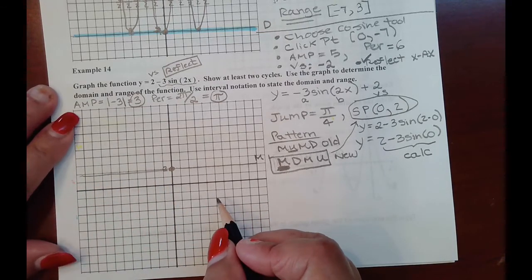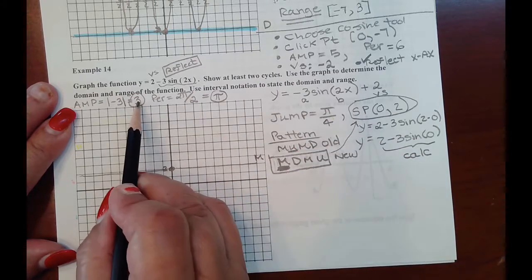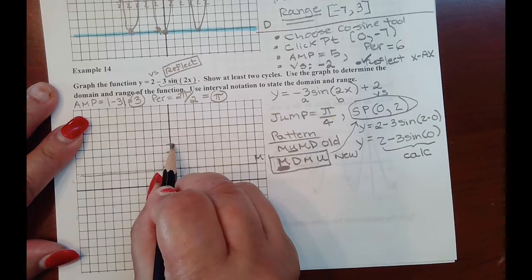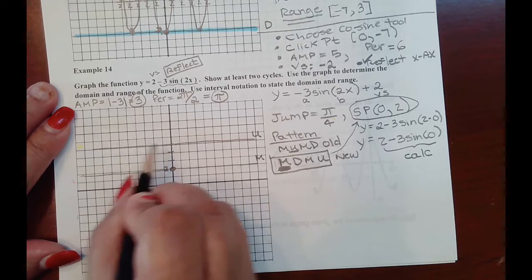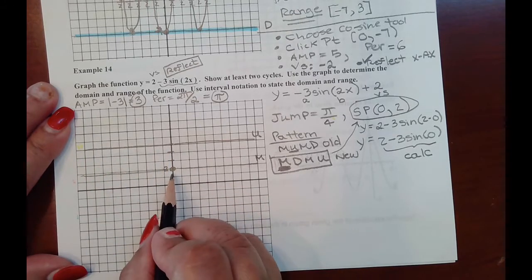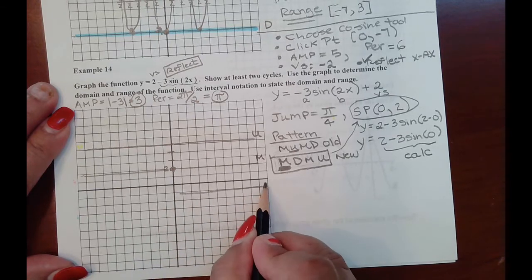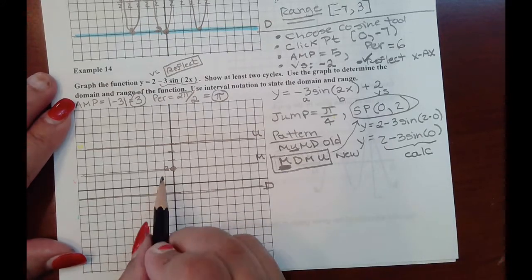Okay, then if we want the other levels, the one that's above the middle and the one that's below the middle, we just look at the amp. So we go 1, 2, 3, amp up 3 units. That is your upper level. And then amp down 3 units, 1, 2, 3. And this will be your downward level. Okay, this is our start point.